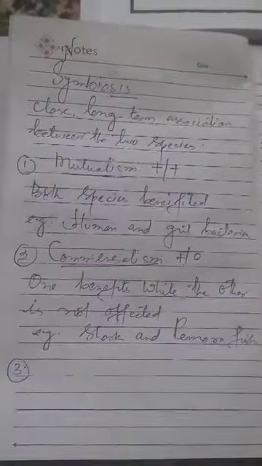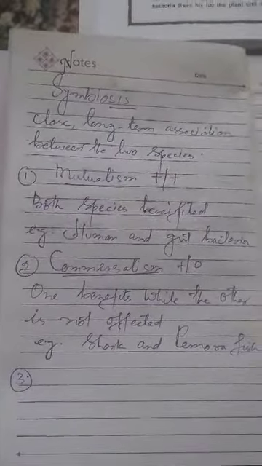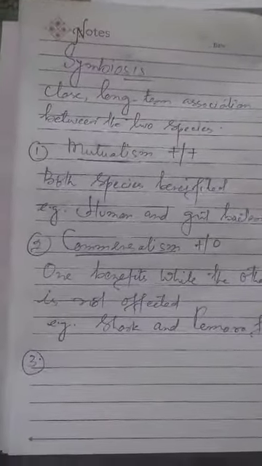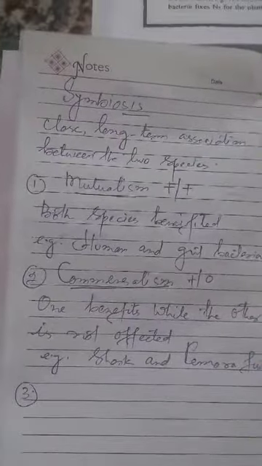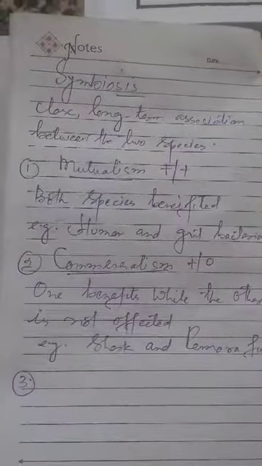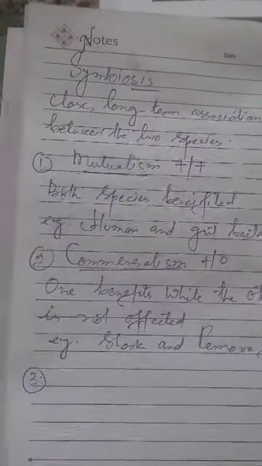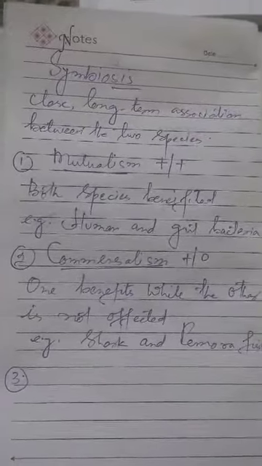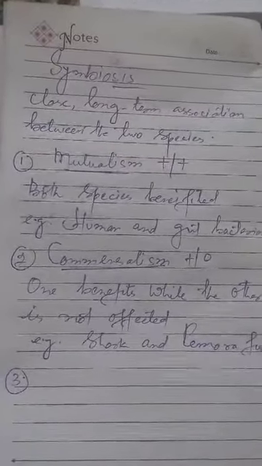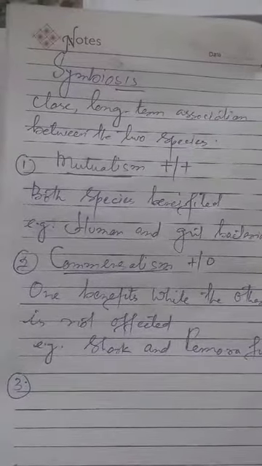Interspecific interactions are the relationship between two different species. Interspecific relationships are also categorized into positive interactions and negative interactions. Positive interactions are those in which one of the participants or individuals gets benefited and the other may also get benefited or remains unaffected.